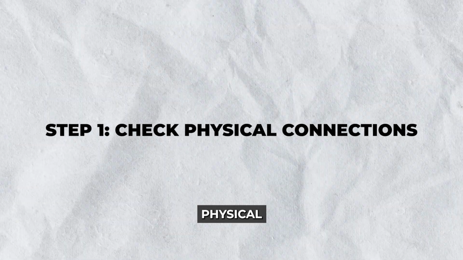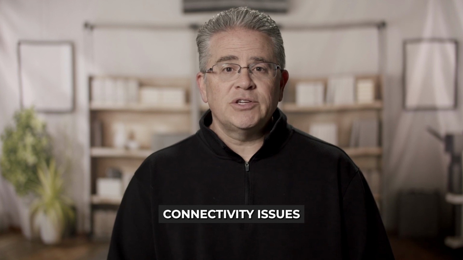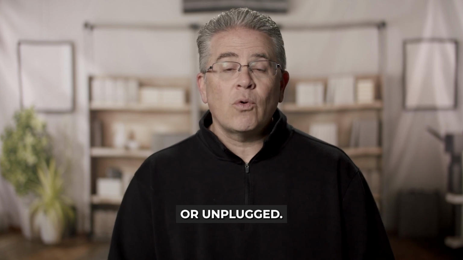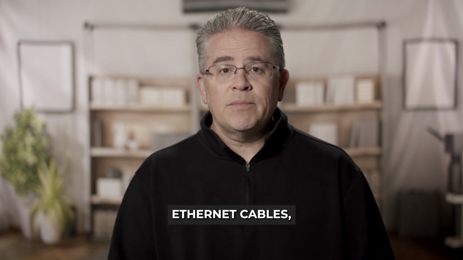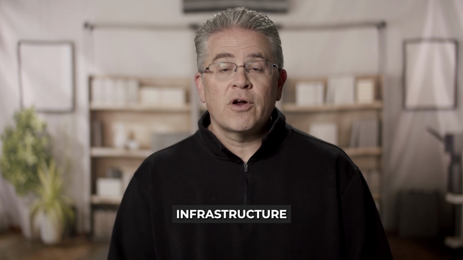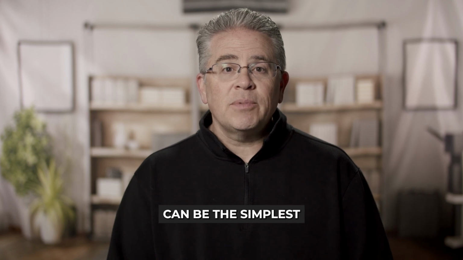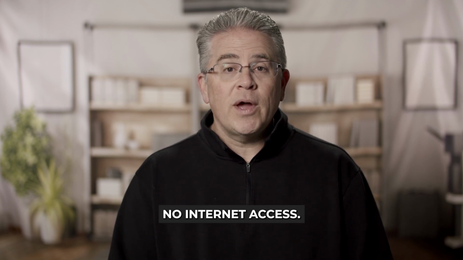Step 1. Check physical connections. First things first, ensure all your cables and connections are secure. Sometimes connectivity issues arise from cables being loose or unplugged. Check that your power cable, Ethernet cables, and any other cords related to your network infrastructure are properly connected. A loose cable or faulty connection can be the simplest fix for Wi-Fi router no internet access.